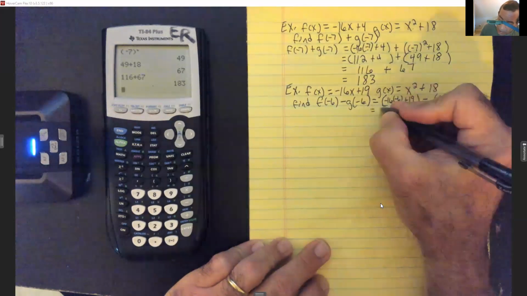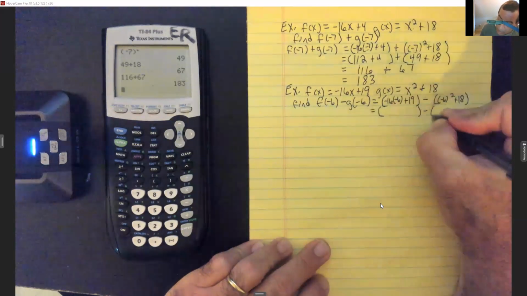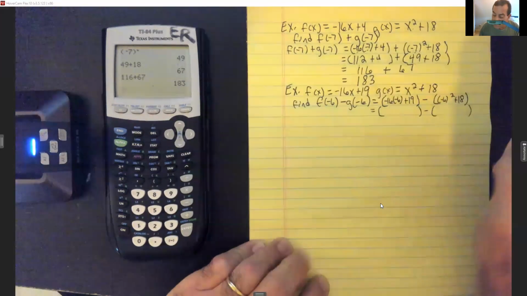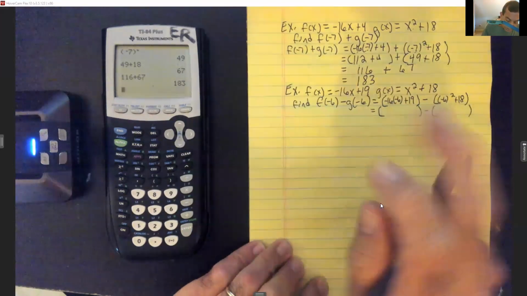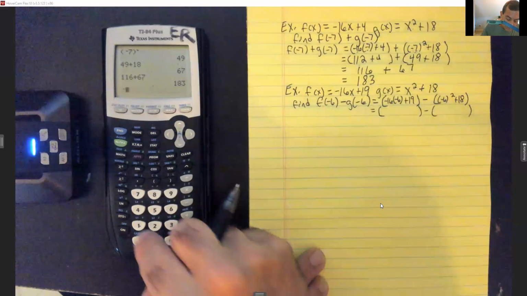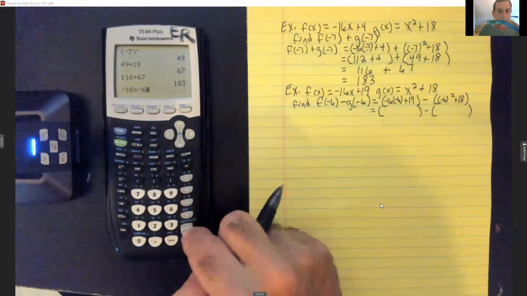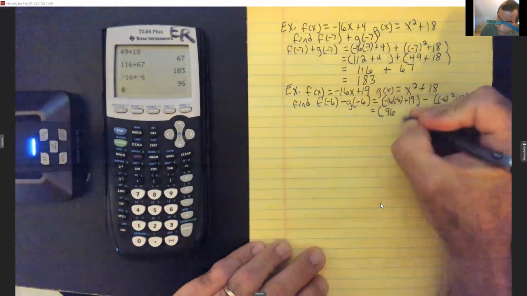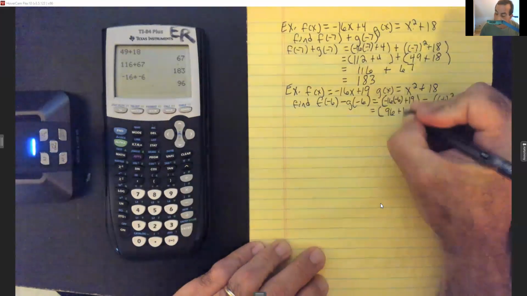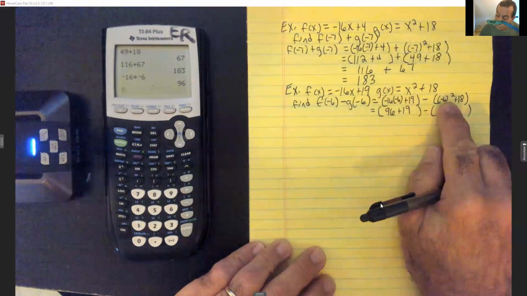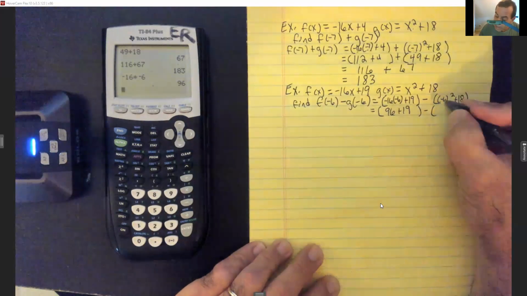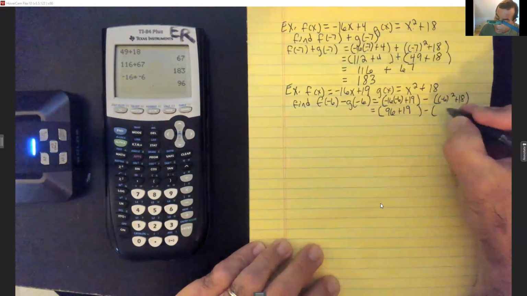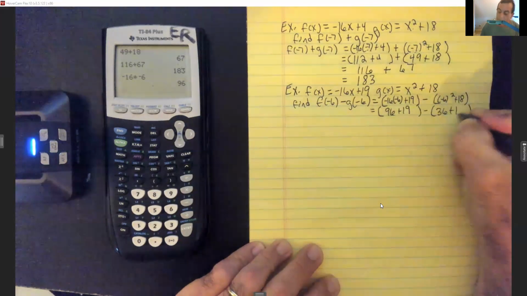So since I got a lot of steps, I'm going to bring down my parentheses still. So the first thing I'm going to do is multiply negative 16 times negative 6, and that's 96. So I get a 96 plus 19. Over here, we're going to see what negative 6 squared is, and negative 6 times negative 6 is 36 plus my 18.